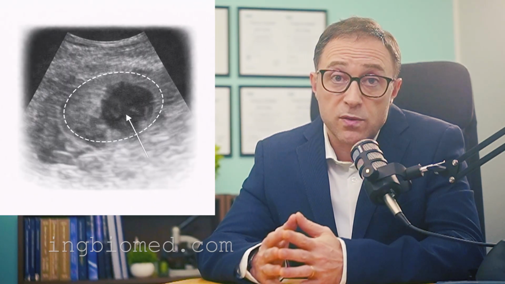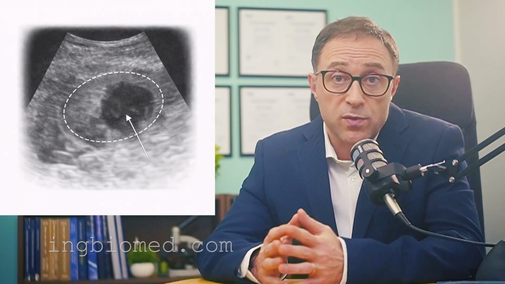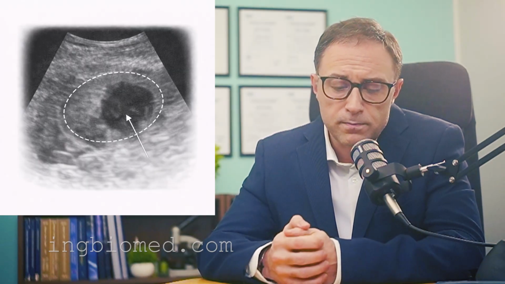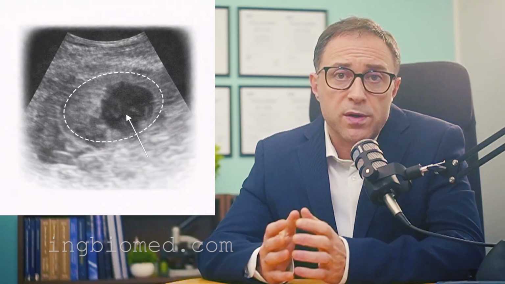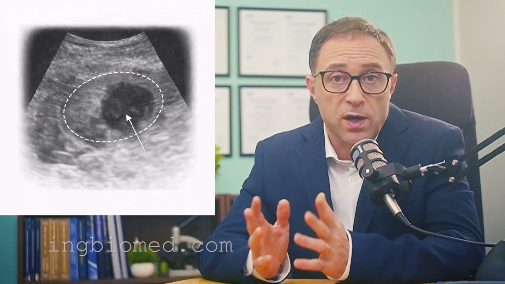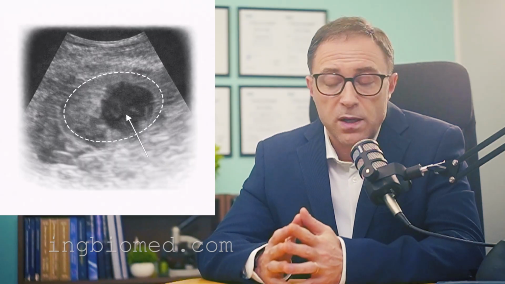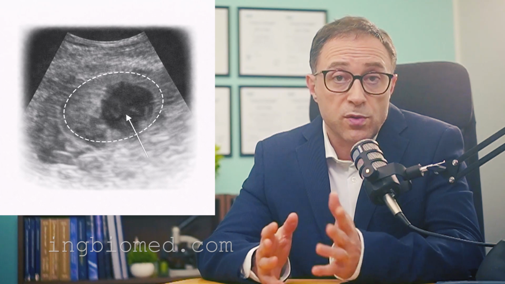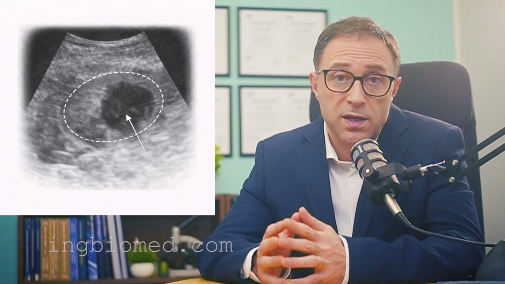And finally, we must consider renal and adrenal tumors. Small renal cell carcinomas may initially be isoechoic and subtle. As they enlarge, they become heterogeneous, distort the renal contour, and may invade the renal vein. Careful assessment of the renal vein and inferior vena cava is therefore mandatory in suspected malignancy.